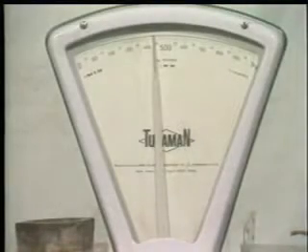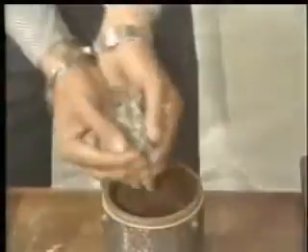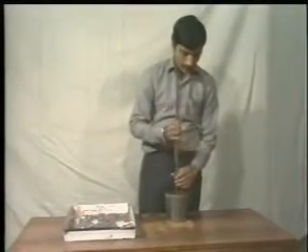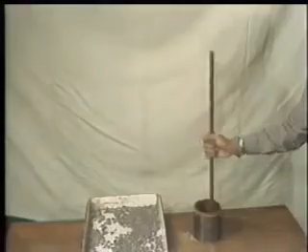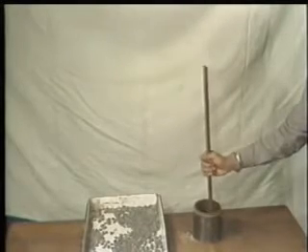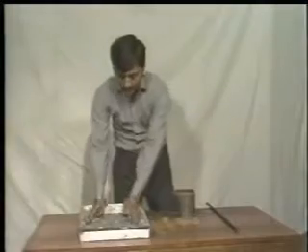The cylindrical measure is first weighed empty. The selected aggregate is filled into the measure up to 1/3 of its height. The sample is compacted by giving 25 gentle blows with the tamping rod. The tamping rod should be allowed to fall freely and not hammered into the aggregate.